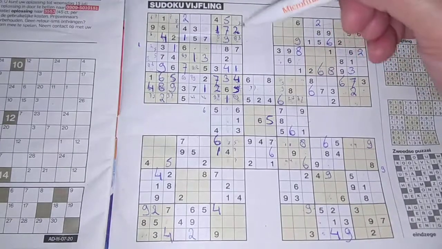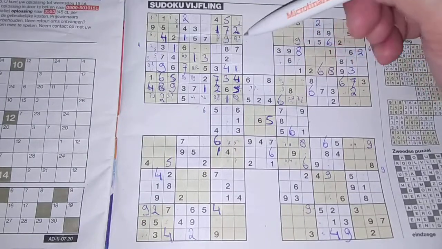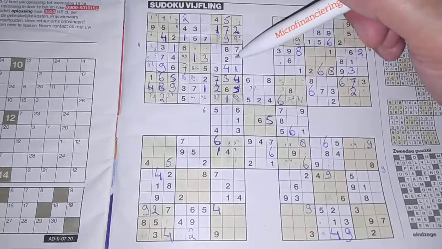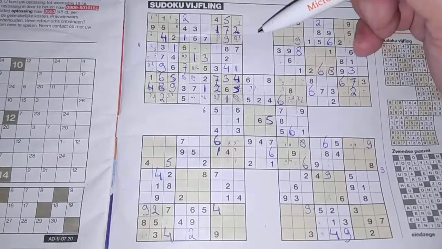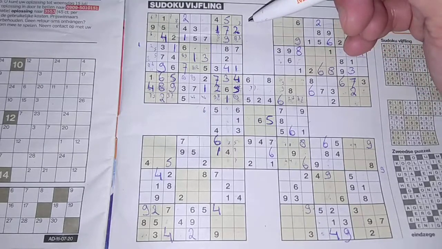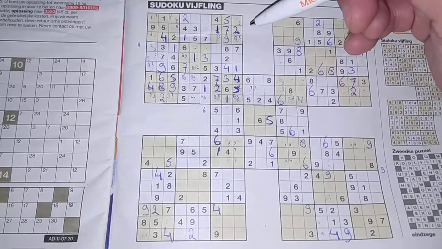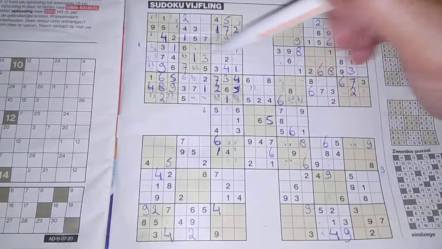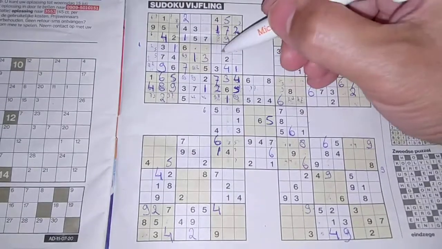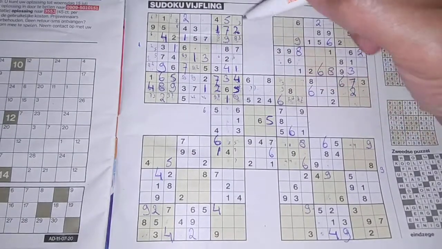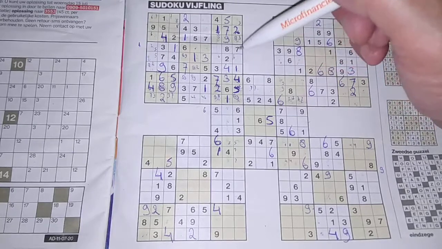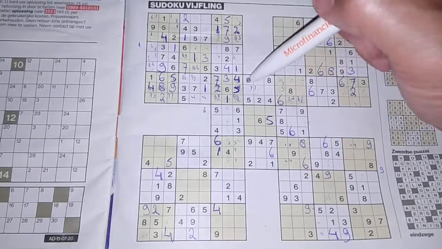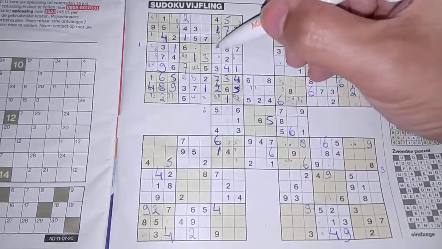8, 3, and 6 are missing. I need a 6. Yeah, these two boxes should be a 6 because we have a 6 in this row, 6 in that row. 1, 2, 3, 4. The 5 is missing. 5 should be in these two boxes. We have a 5 here, so no 5 there.